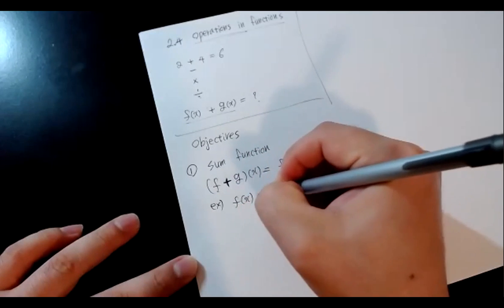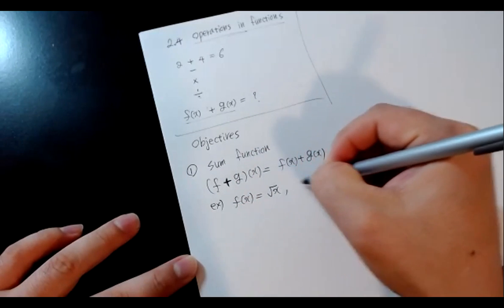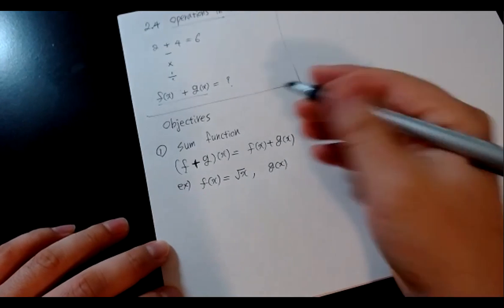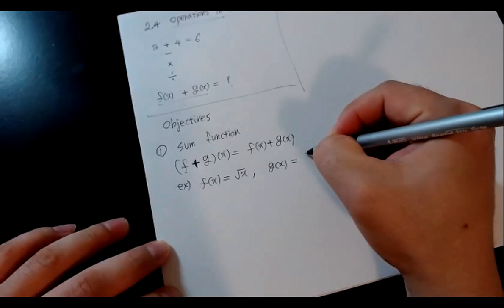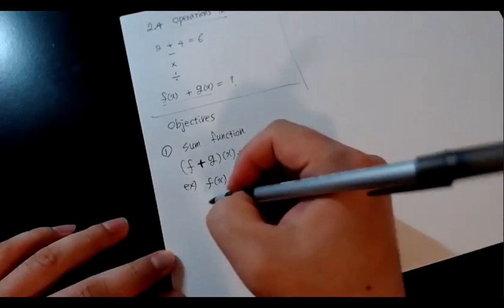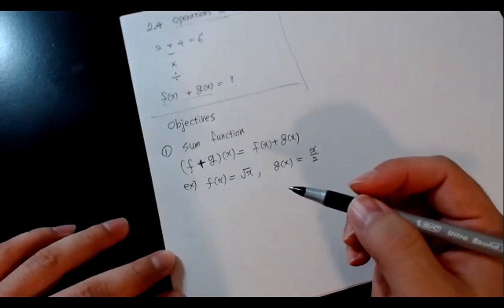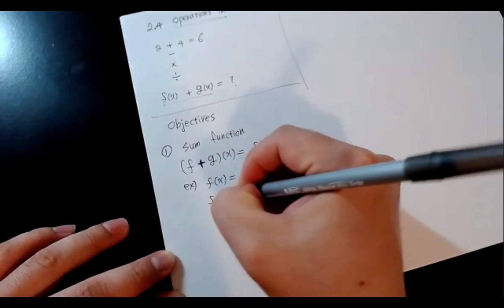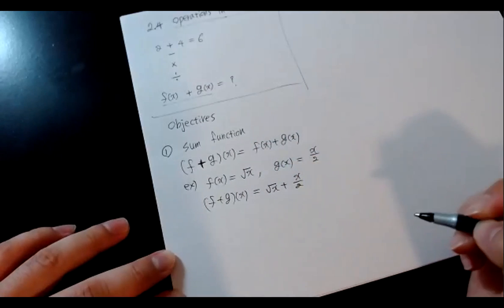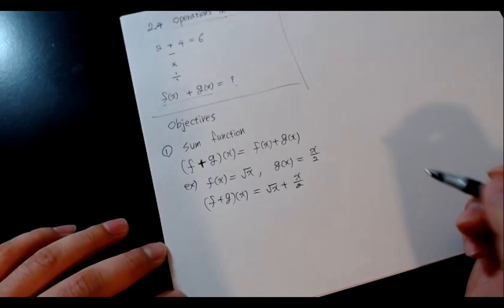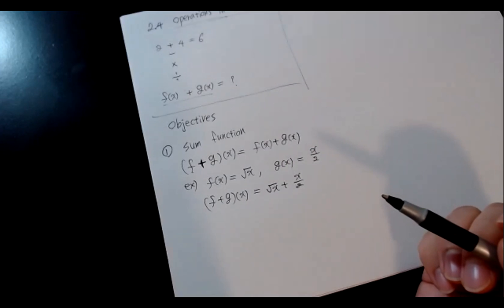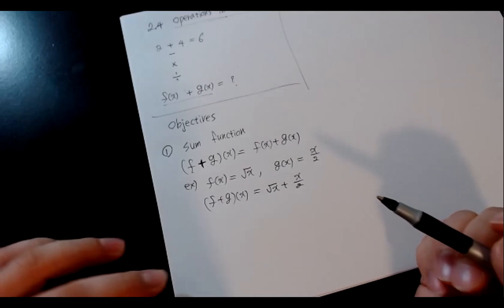Let's say f of x is the square root of x, and g of x is defined by maybe just x over 2. Then the sum function f plus g of x is going to be square root of x plus x over 2. It's just kind of straightforward, right? Just adding two functions, that's the definition of sum functions.